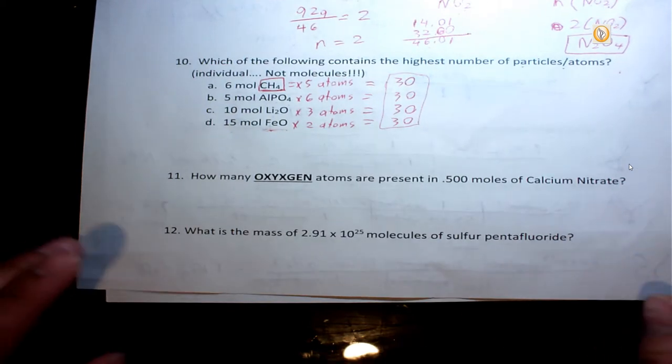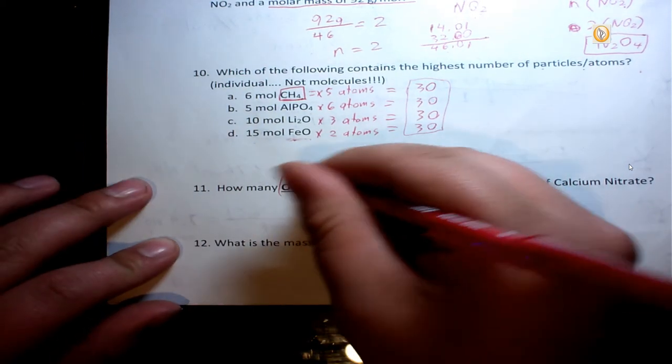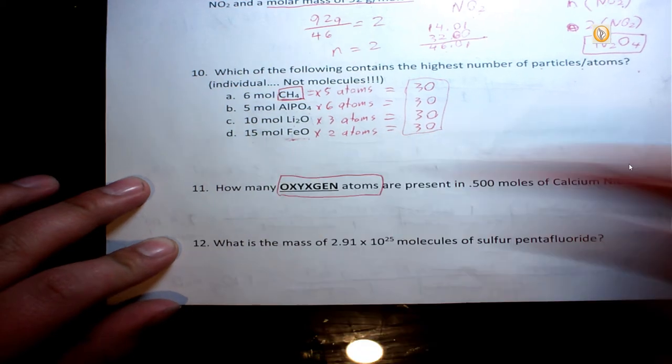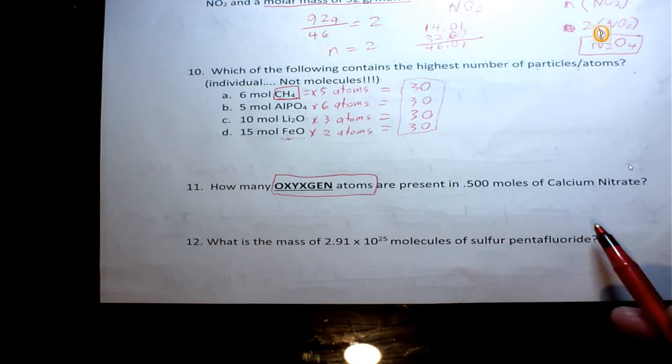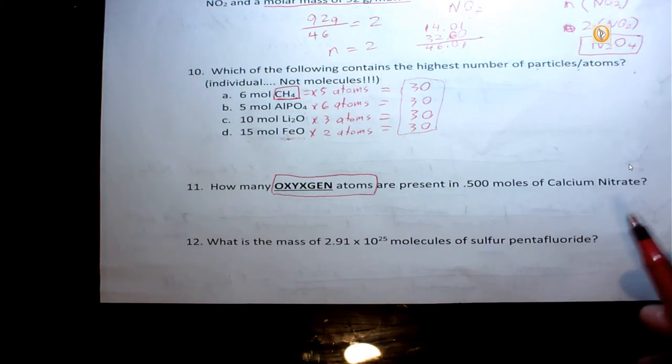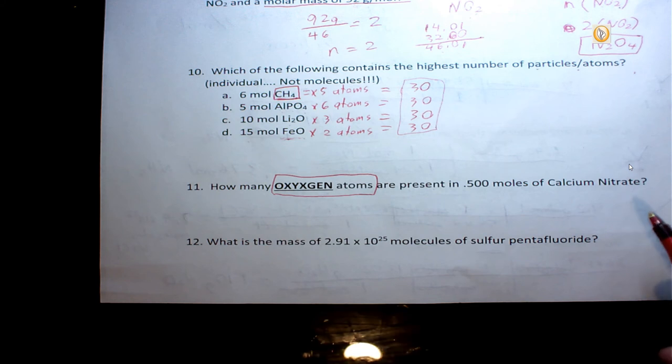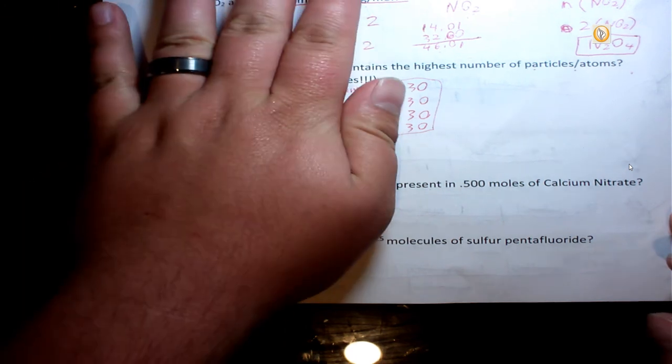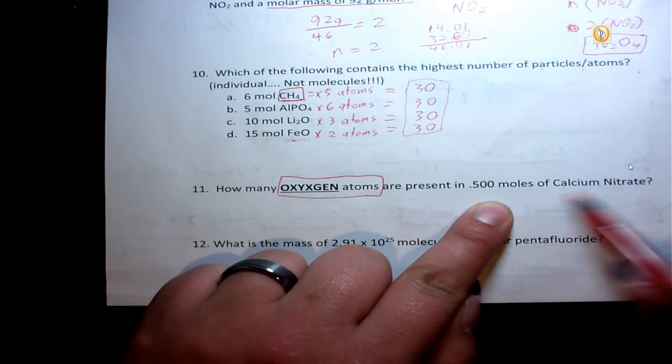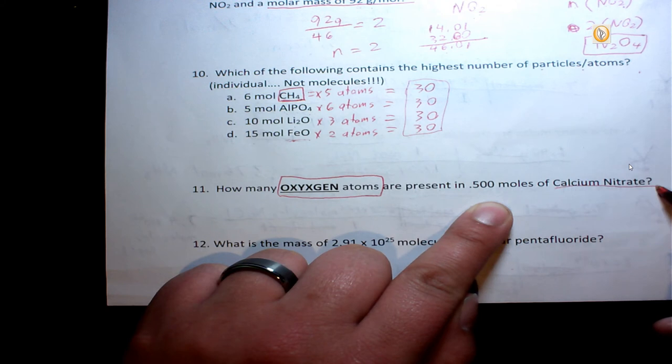Number 11. How many oxygen atoms are present in 0.5 moles of calcium nitrate? Now, this is where we ended up getting a lot of confusion when we were doing our different conversions. So this is going to start off like normal. We're going to ignore the oxygen part and get this to something that we're used to handling.